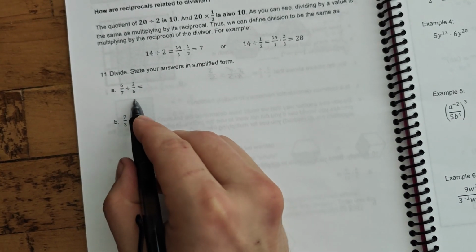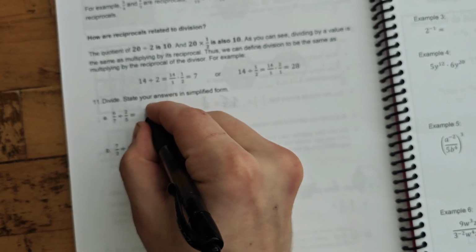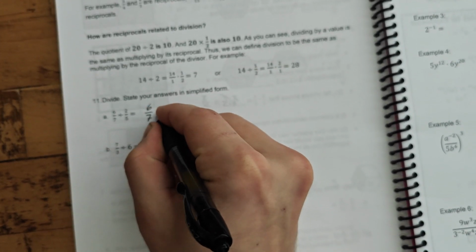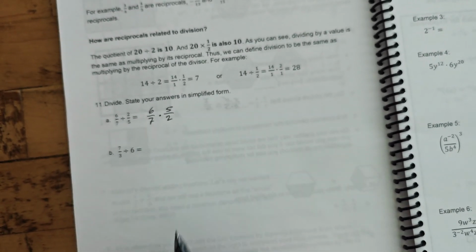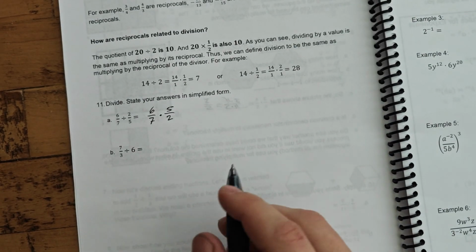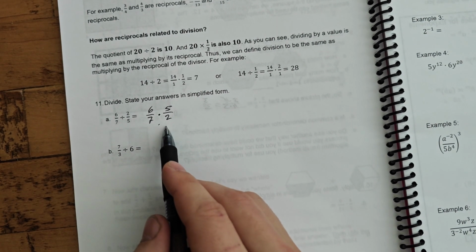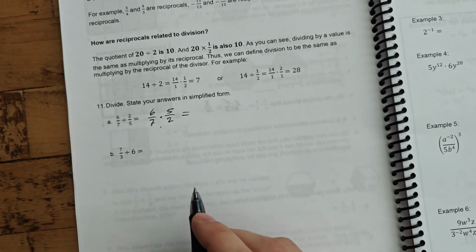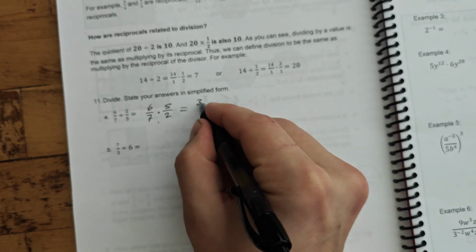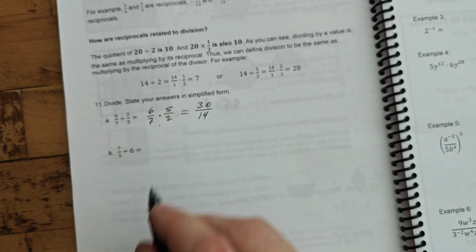So something like 6/7 divided by 2/5 is the same as 6/7 times the reciprocal 5/2, which a lot of people remember as keep the first fraction, change the division to multiplication, and flip over the second. Keep, change, flip. And then you do the straight across multiplication. 6 times 5 is 30 over 2 times 7, which is 14.